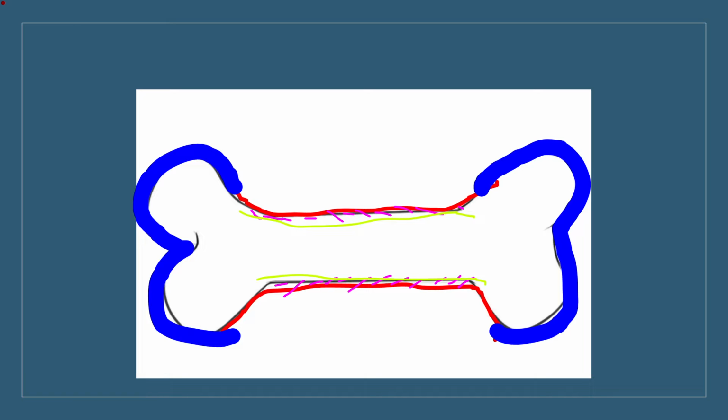And then we have an area here where the diaphysis and the epiphysis meet. That's going to be our epiphyseal line or plate. So let's create some lines to label these.